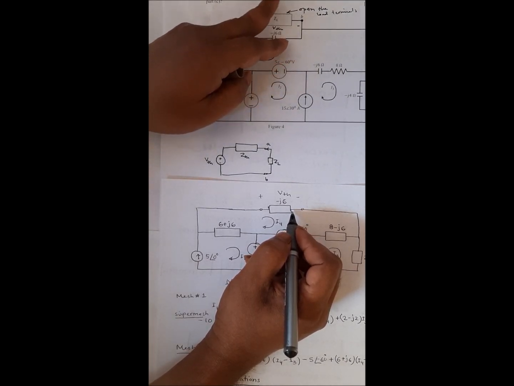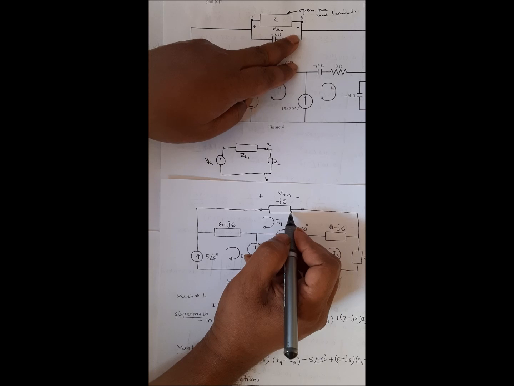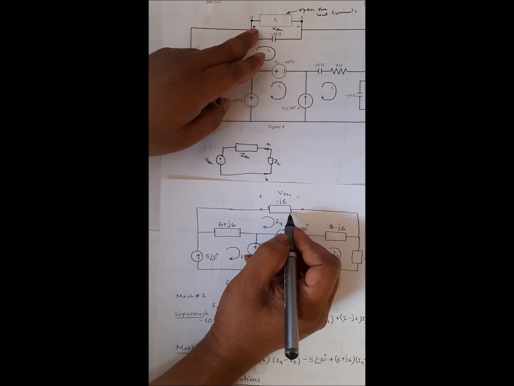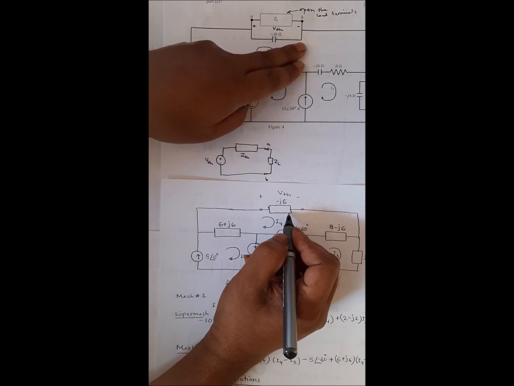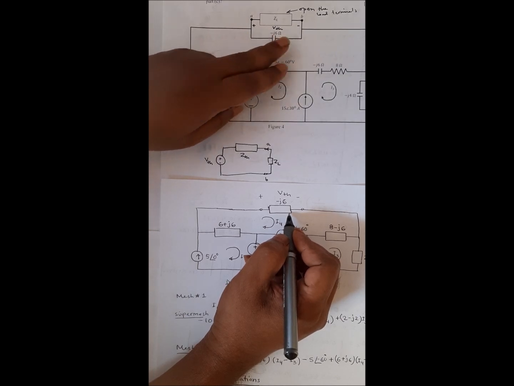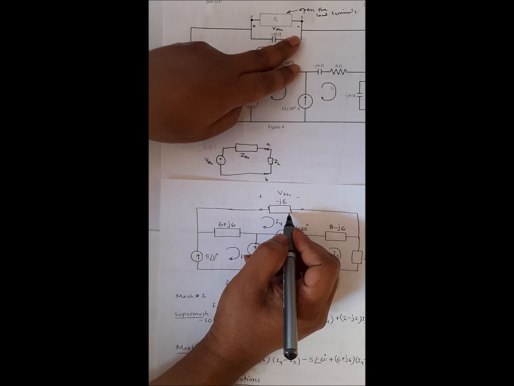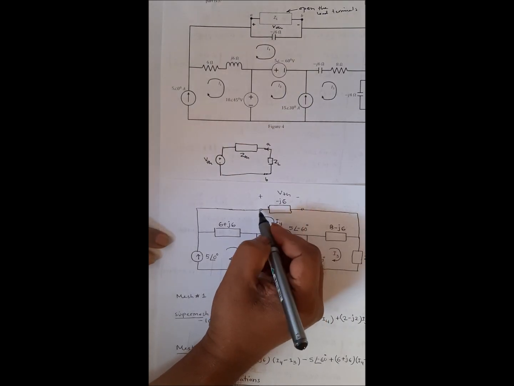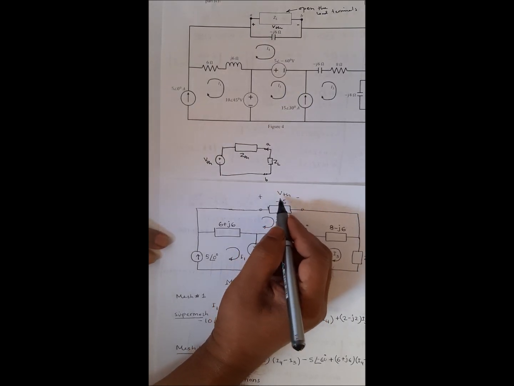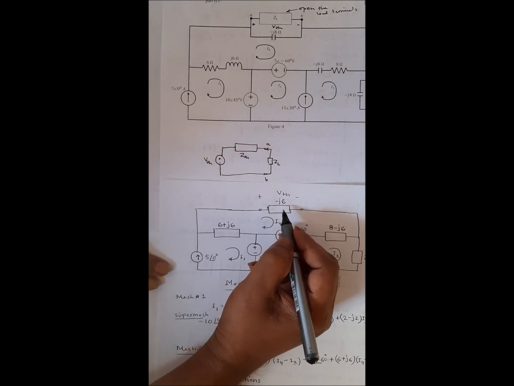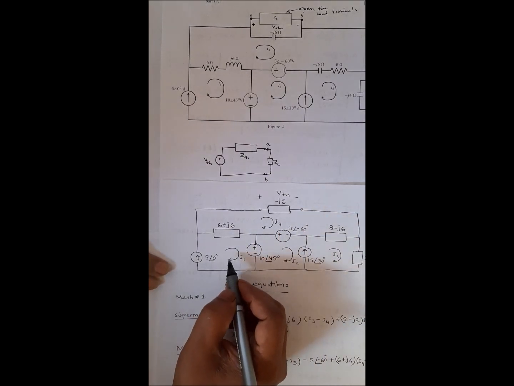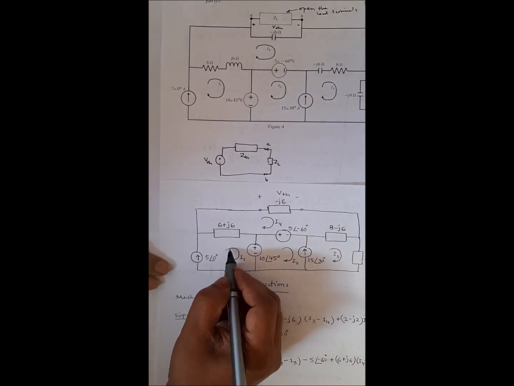So if you open this, you will get a 6 ohms here, and one side of the 6 ohms is connected with A, the other side with B. So the voltage across this 6 ohms will be the Thevenin voltage.